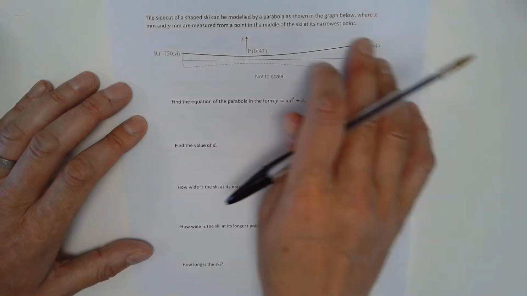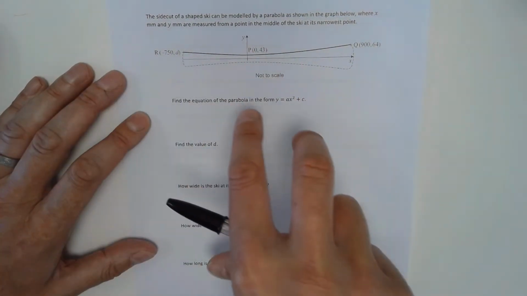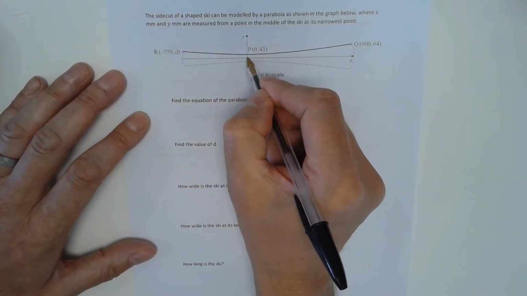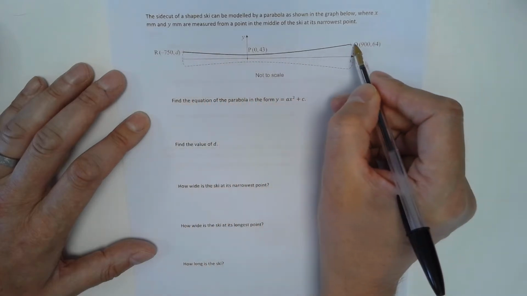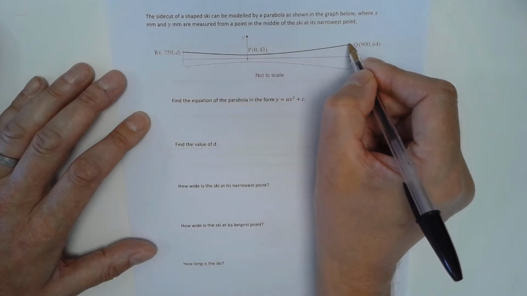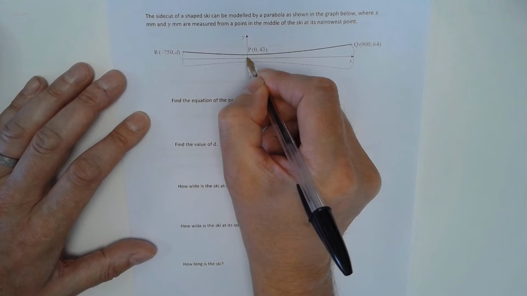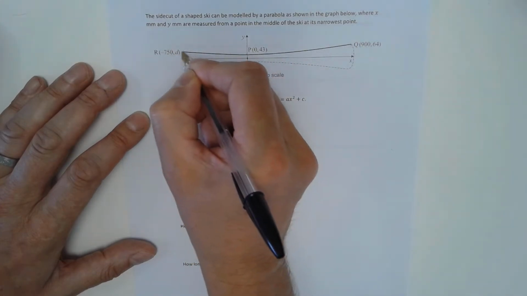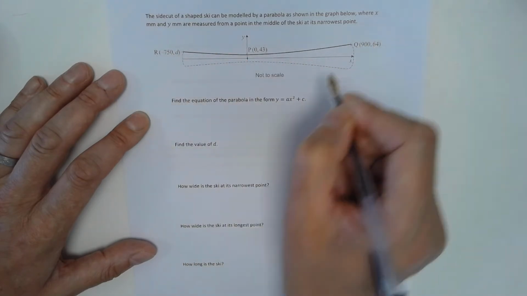The way I'm going to interpret this question, which I think is maybe a little bit ambiguous, is that we're looking down on the top of the ski. So this is the shape of a ski, and the edges of the ski are described by the coordinates on these axes. We've got this point here, which is our (0, 0), and then this is our parabola, which is describing the edge of the ski.